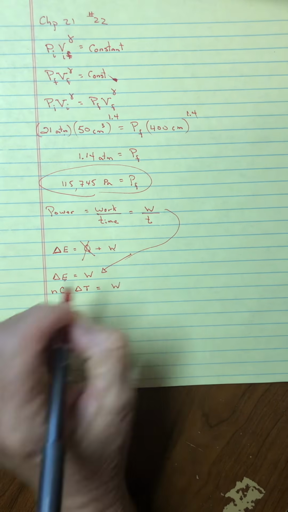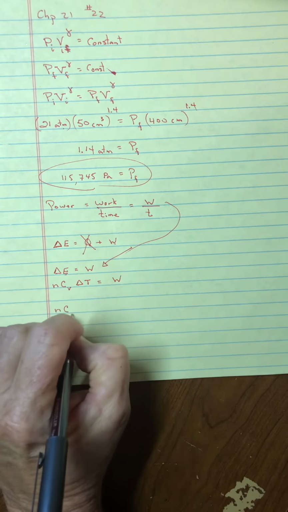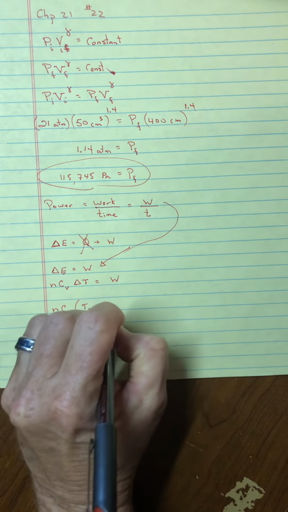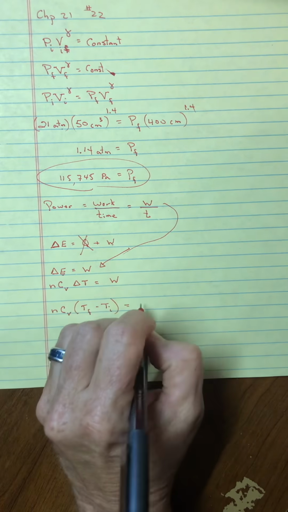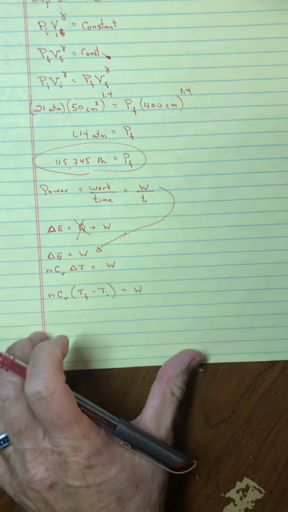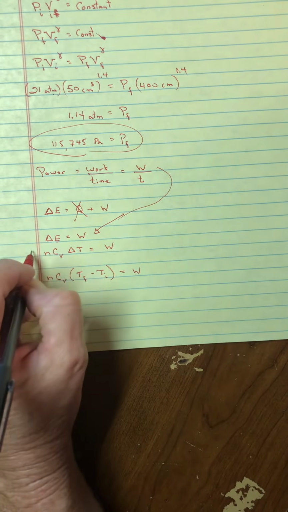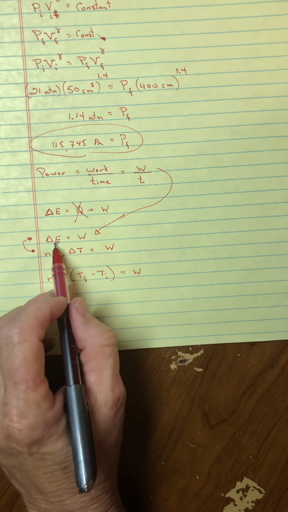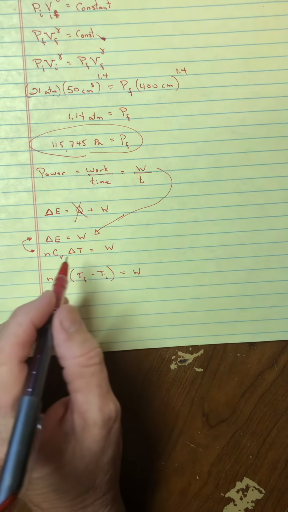And so even though I do not have a constant volume problem in this, not even close. It's obviously expanding to push the cylinder down. I can still use this very famous equation, and so keep that in mind that anytime we're trying to find delta E, we can use the one that we derived for constant volume.